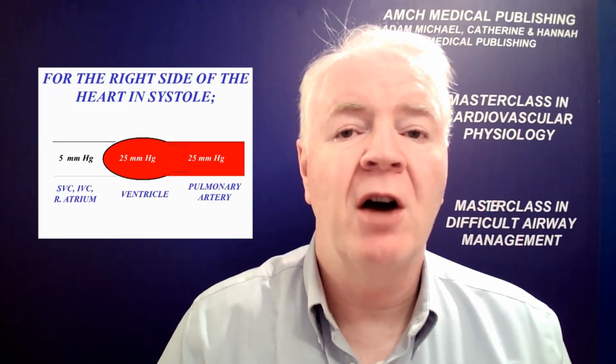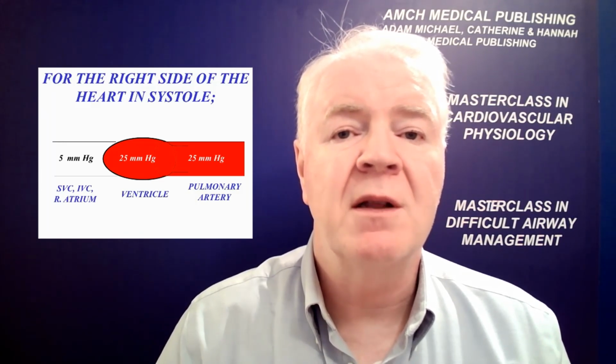And in this image, we see the right ventricle with an open pulmonic valve in continuity with the pulmonary artery, and the right ventricle and the pulmonary artery systolic pressure has equilibrated to 25 millimeters of mercury. The filling pressures of the vena cava and the right atrium remain low at about 5 millimeters of mercury because these are protected by a closed and competent tricuspid valve.